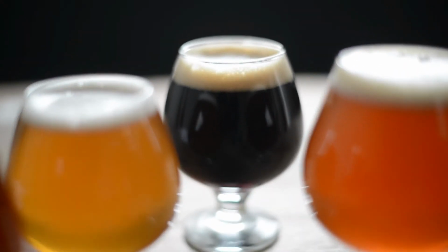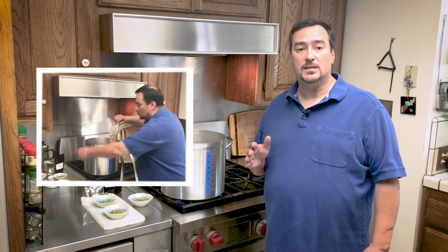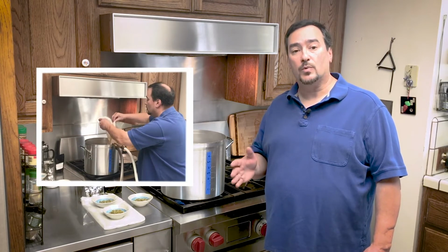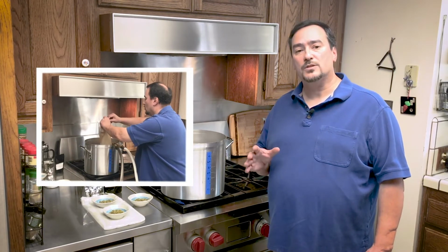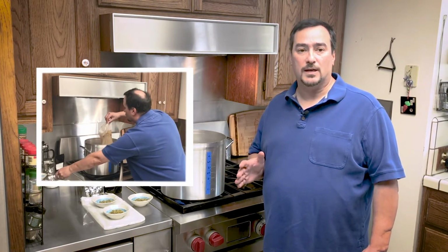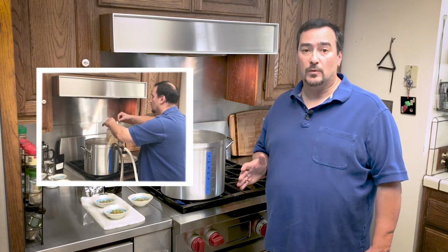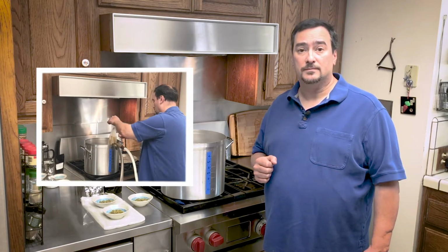You may want to put your hops in a hop bag to minimize the amount of hop sludge you're going to pour into the fermenter. This is usually not a concern for most beer styles, but pale ales and IPA recipes can use a lot of hops.